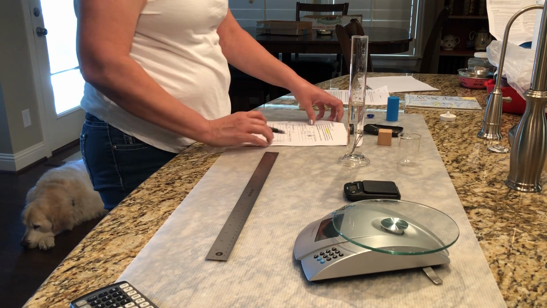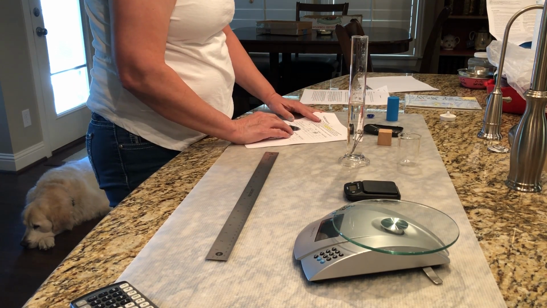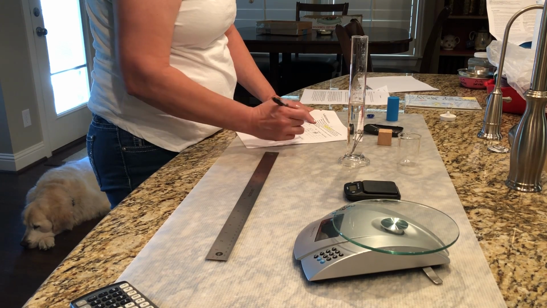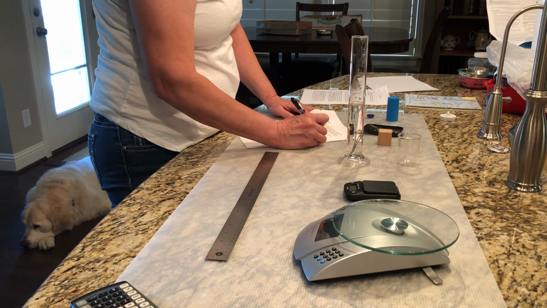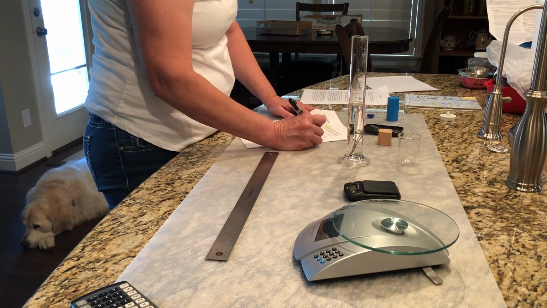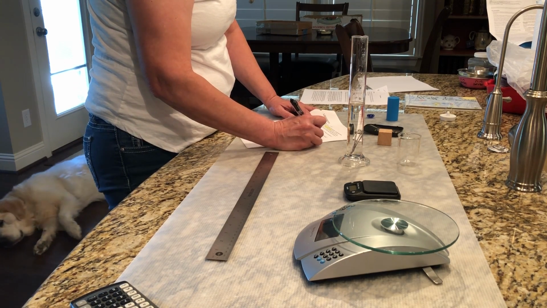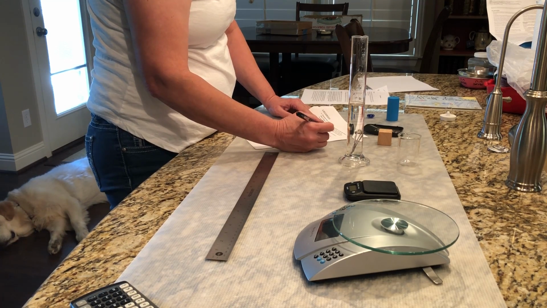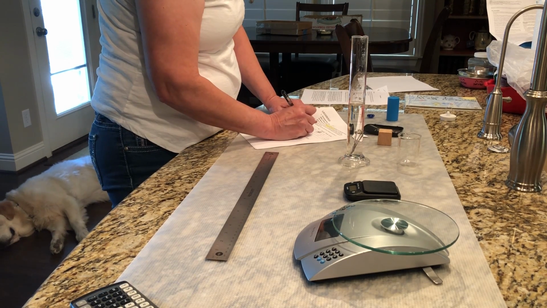Here, mass of the nail cutter is going to be the 0.151 minus 0.135. So the mass of the nail cutter is 0.016.